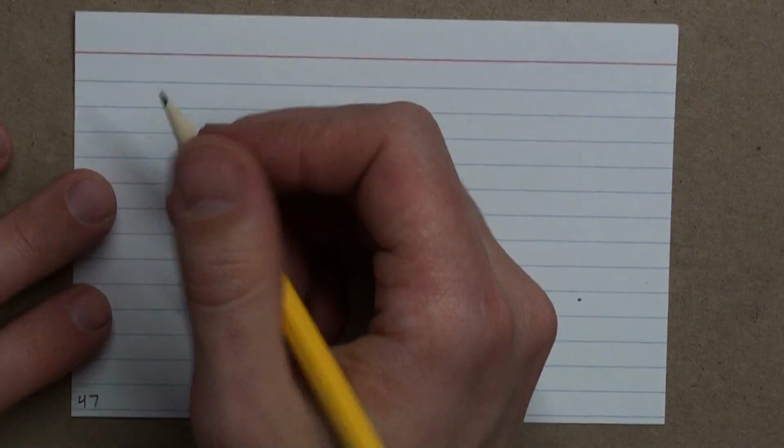Let me just double check to make sure we're on 47 here. Yes, okay, so 47 we're going to start talking about what's called the converse, the inverse, and the contrapositive, and it has to do with conditionals. So here's what we're going to write.